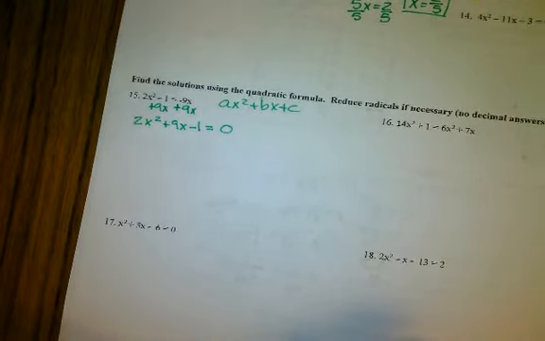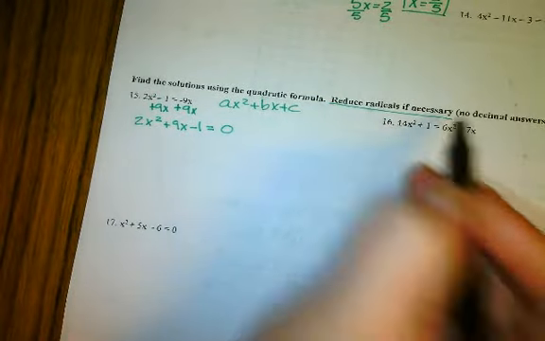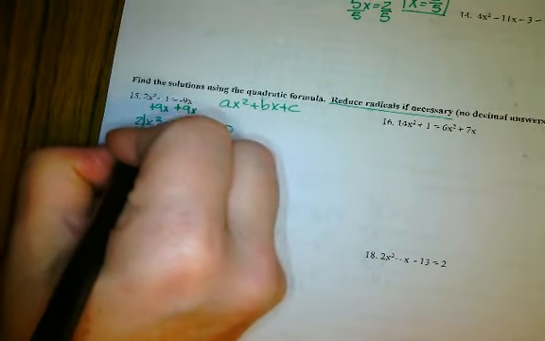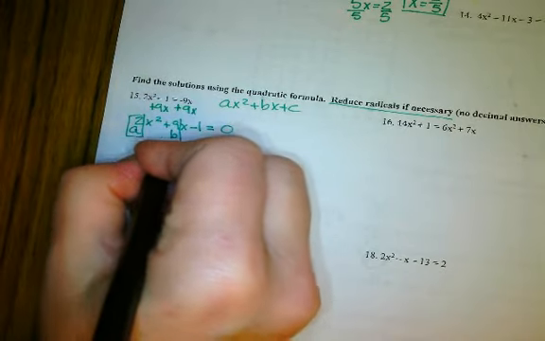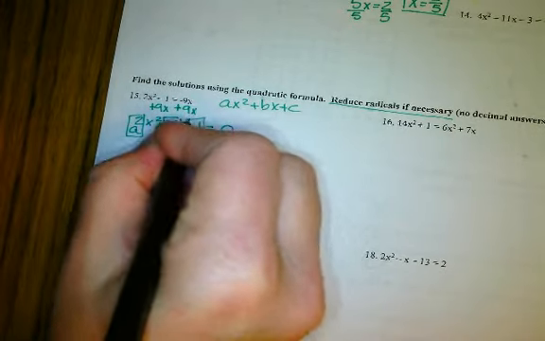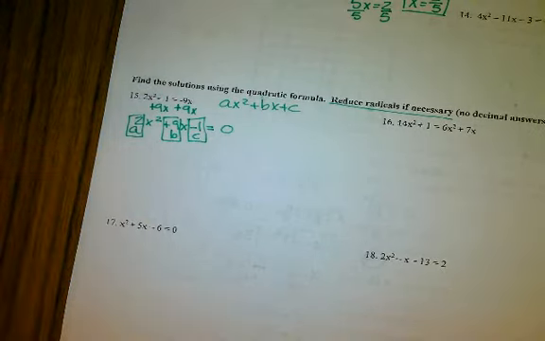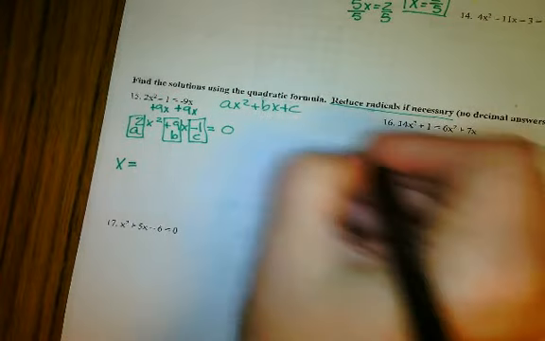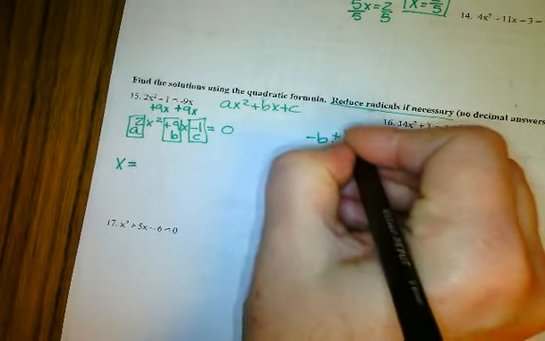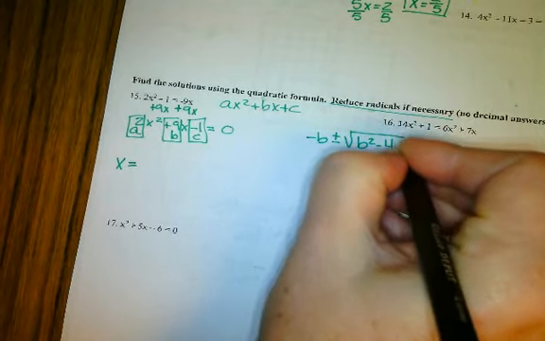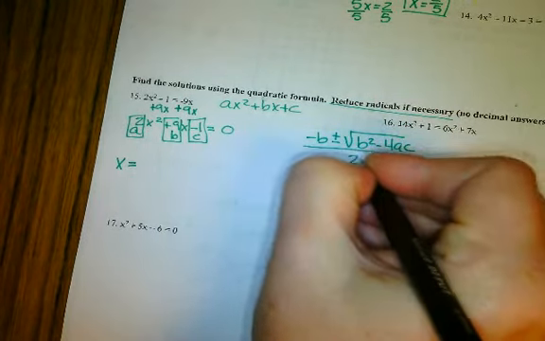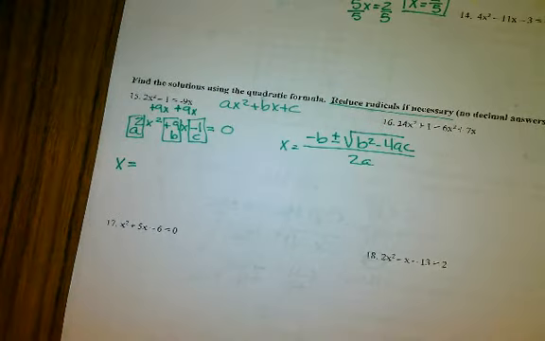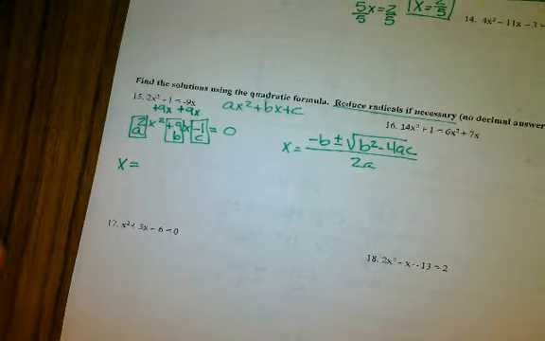Alright, so I'm just going to solve this one. And it says I need to reduce the radicals if necessary. No decimals. Okay, so this is my A, this is my B, and this is my C. Now notice, I am not including the x squared and the x. That's not part of it. I'm solving for x. I don't want to put more x's in there. Okay, so the formula is negative b plus or minus the square root of b squared minus 4ac all over 2a. Alright, so that's how I can find my roots or my zeros or my solutions.